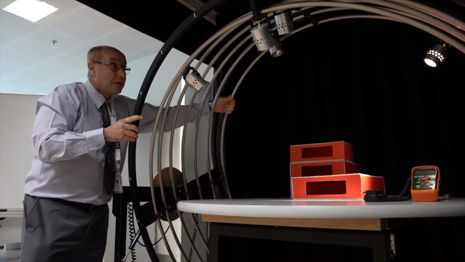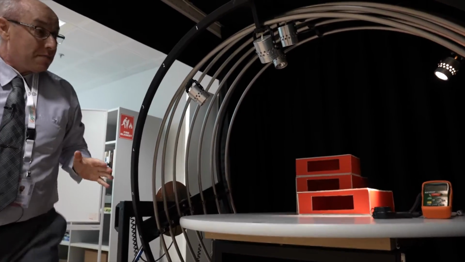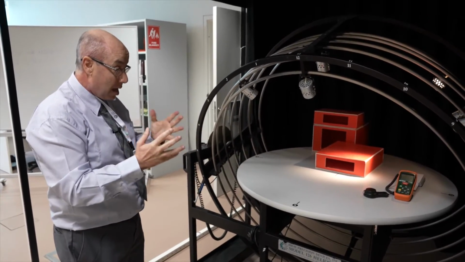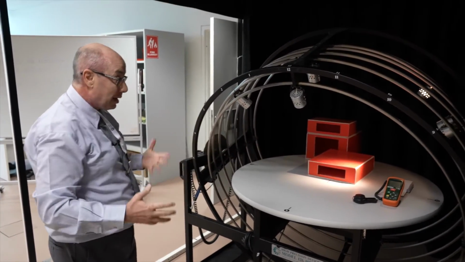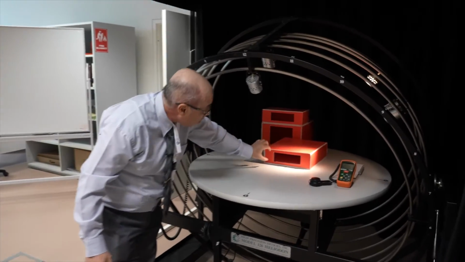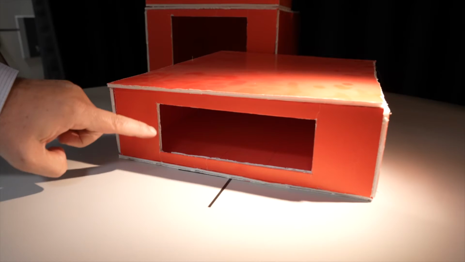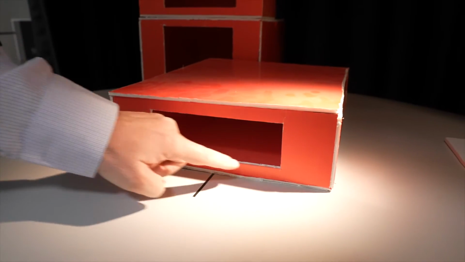So the main target of this device is to allow our undergrad students to understand how to design their building and especially how to design their openings, because mainly the daylight will penetrate through the window or any opening.